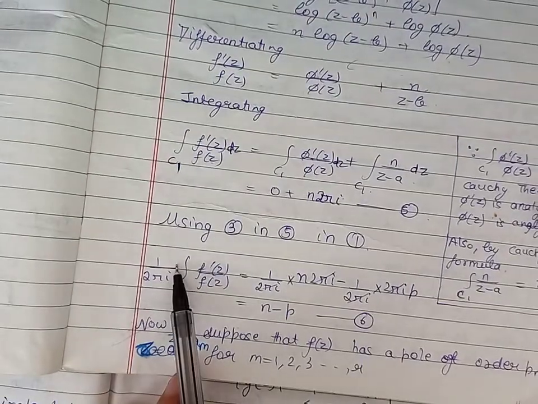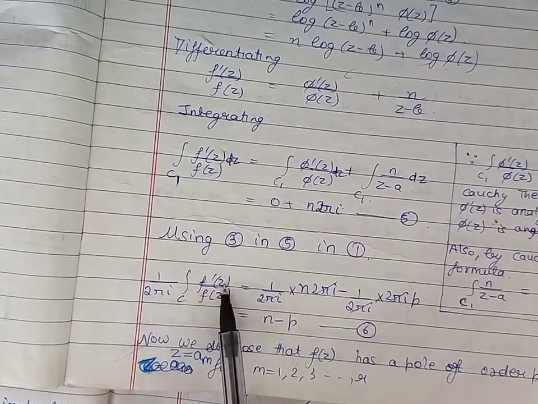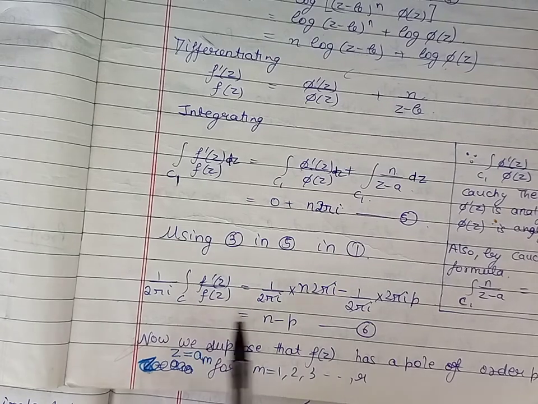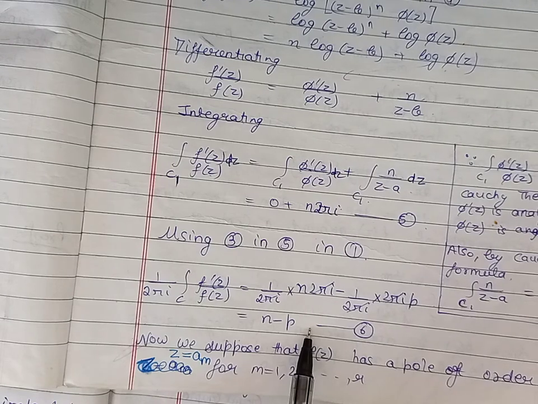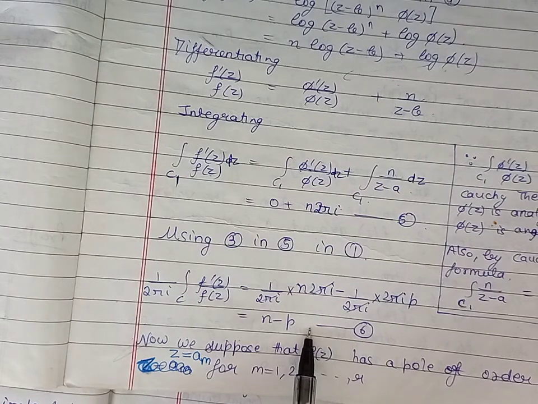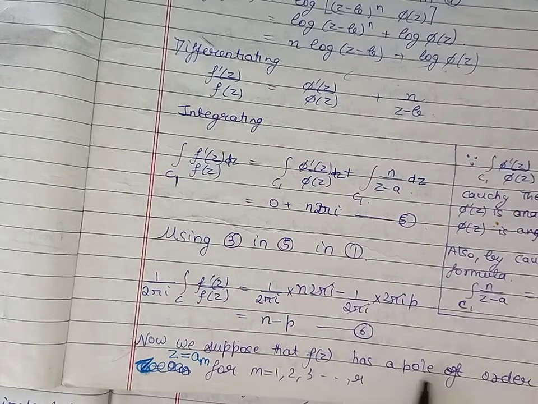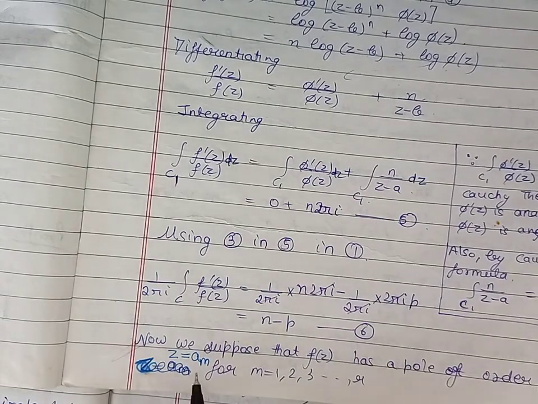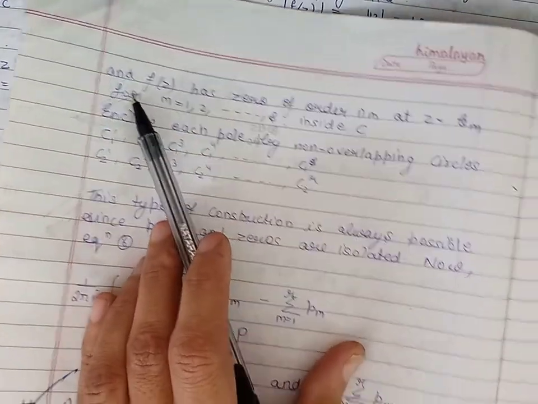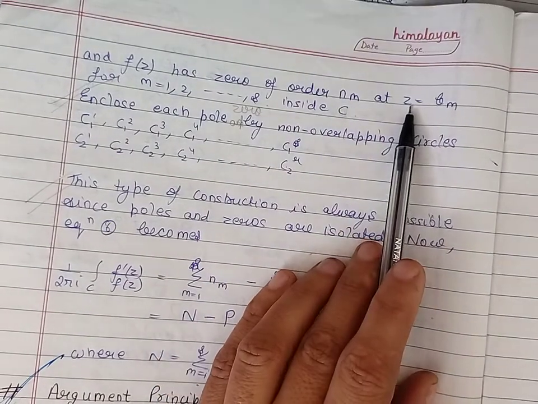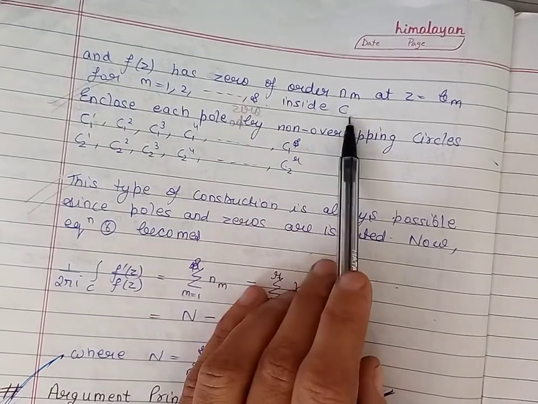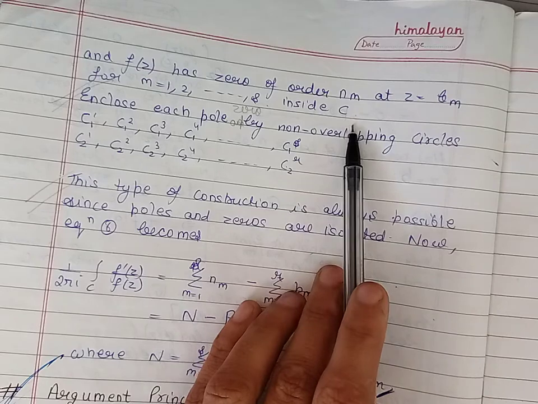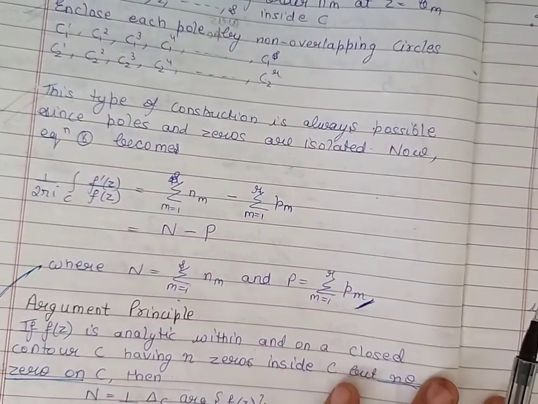Now let us substitute the values from equation 3 and equation 5 in equation number 1. So we get 1 upon 2 pi iota integral of f dash upon f is equal to n minus p. Now till yet we have considered one pole and one zero at the points a and b. In general, suppose the function has a pole of order pm at the point z equal to am, and zeros of order nm at the point z equal to bm. Let us take there are r poles and s zeros inside C. This type of construction is possible because poles and zeros are isolated.